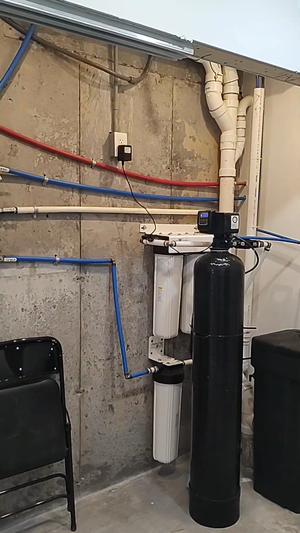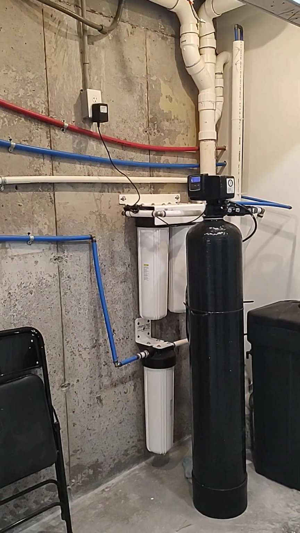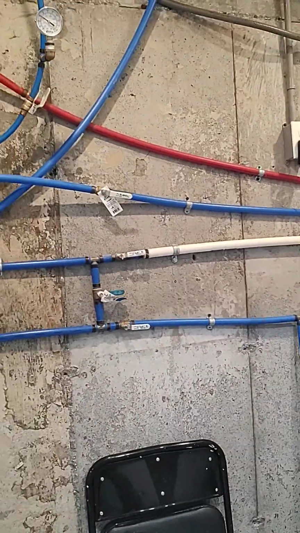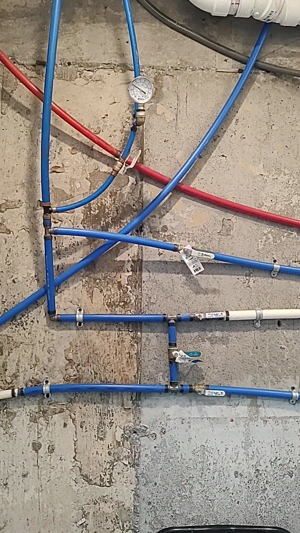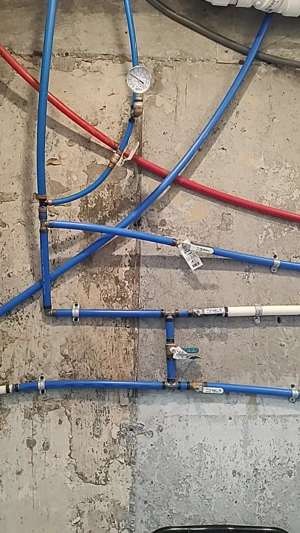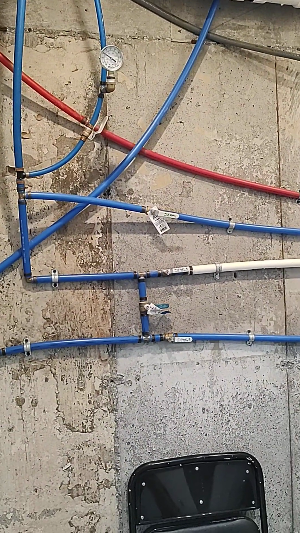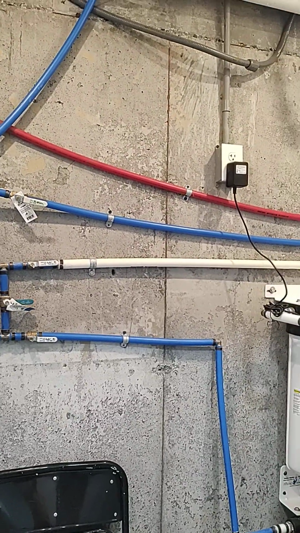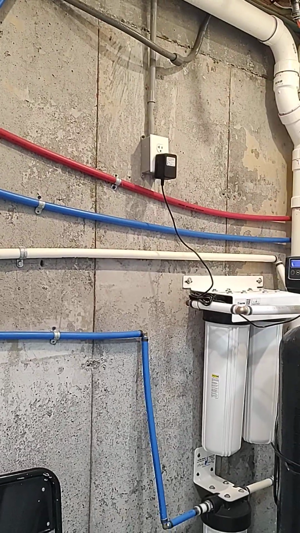And I installed a multi-filter system for the household, plus a water softener. And one of the things I love about PEX is color coding. So you can look at this and immediately tell what is my cold water, what is my hot water. All my valves are very accessible, easy to reach. And then the 1 inch, the white PEX, does not come colored. So I needed 1 inch to run into the filter system.